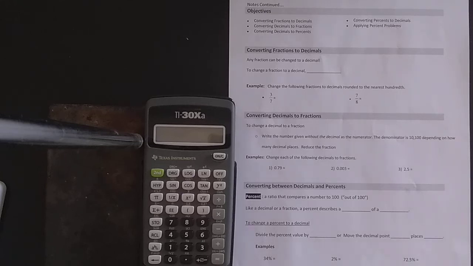Okay, we're back with the second page of notes. They say notes continued at the top. And this is just more math review, stuff that you should have learned in probably elementary or middle school, but you probably haven't thought about it in a while.